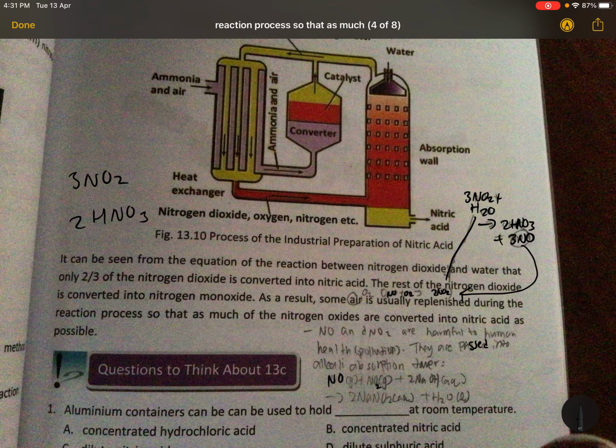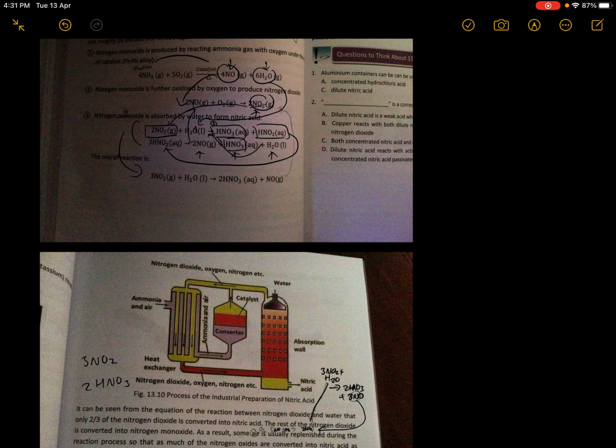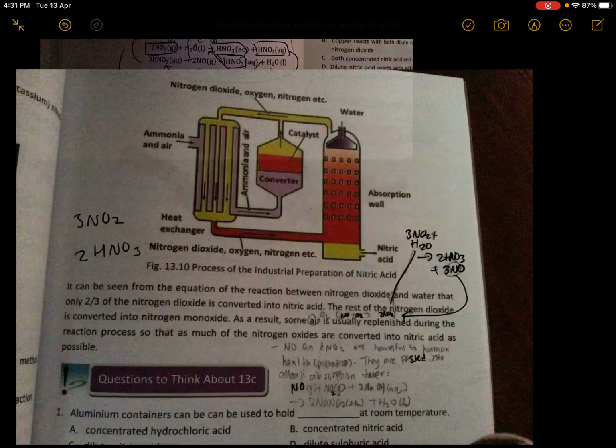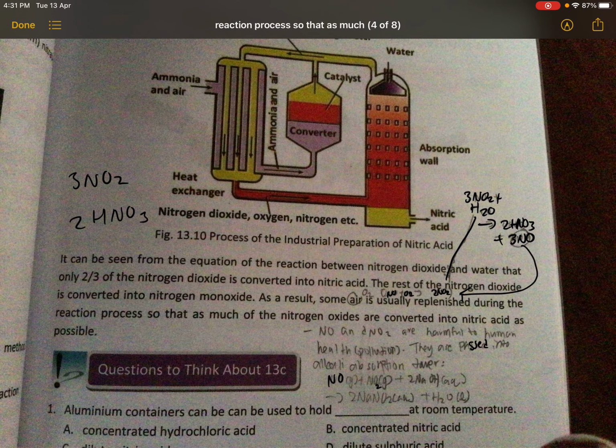So where do the others go? When there's that extra NO2, the NO2 goes back into nitrogen monoxide. And that's because there is a lack of oxygen inside.